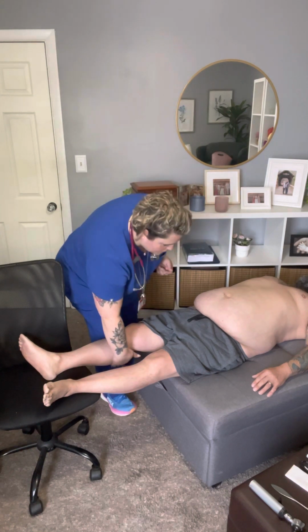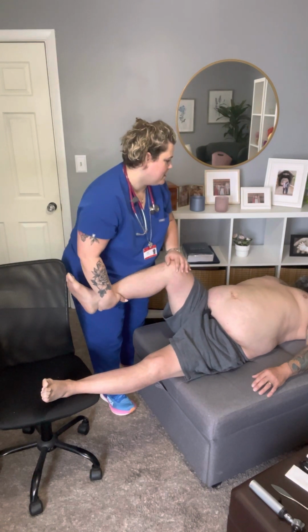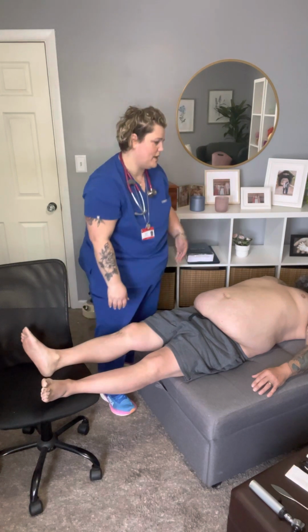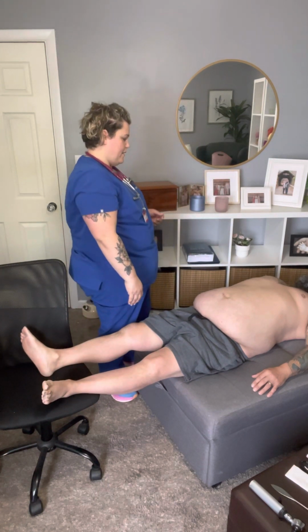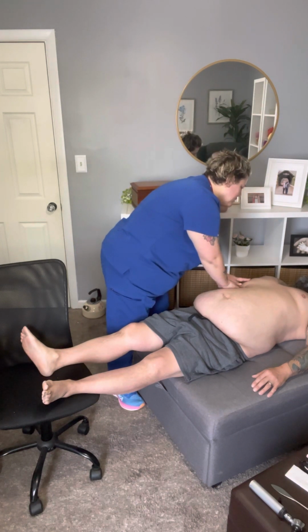Next, I'm going to pull your knee up here, flex, and rotate that in. Any pain at all? Okay, so that was your obturator. If that was positive, that could be another sign of an issue with your appendix. And then I'm going to palpate up here and have you take a deep breath.